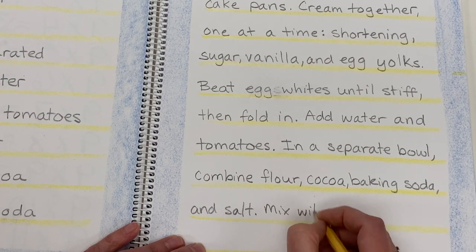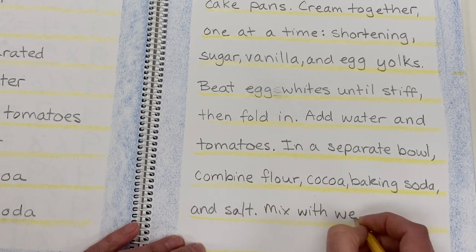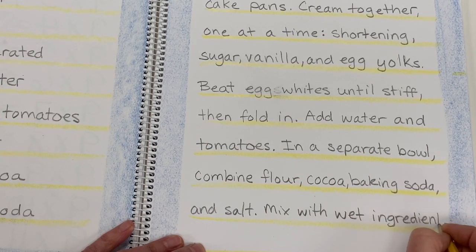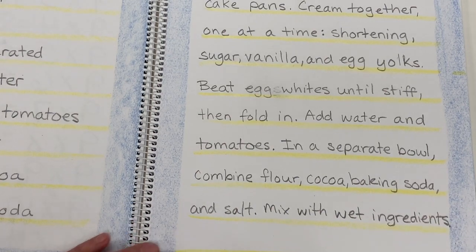Mix with wet ingredients. Whew, that's a long word.